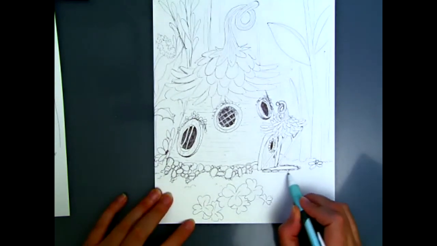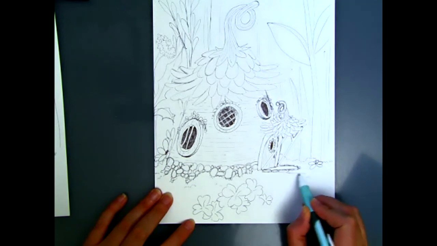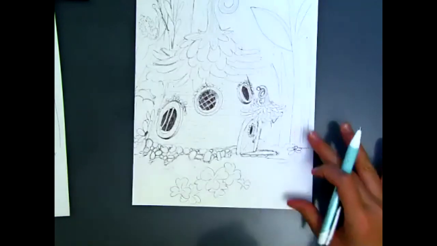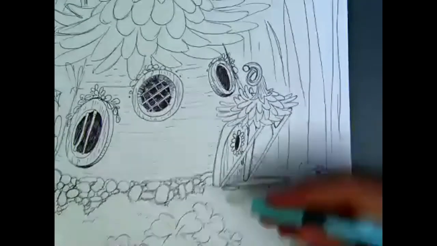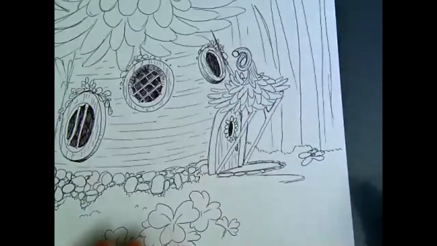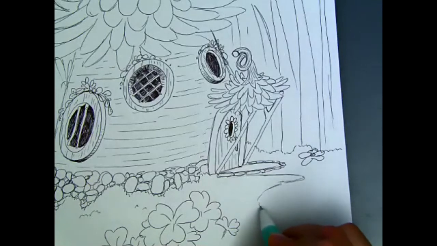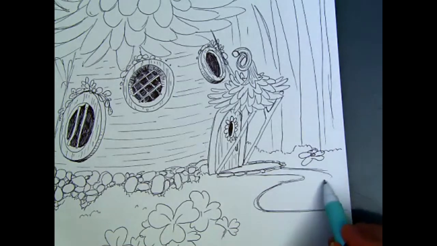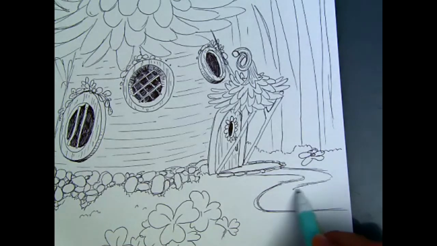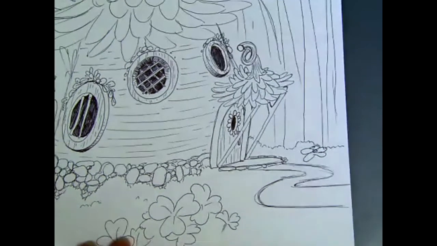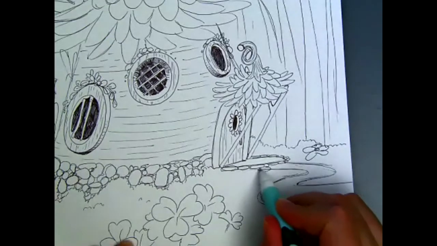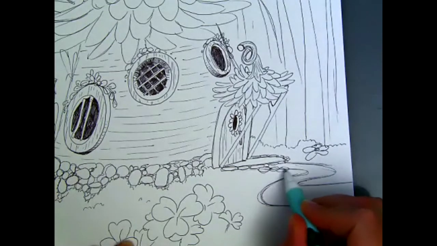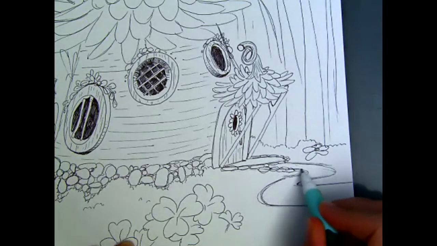If you want to draw a little pathway, be sure you keep the curves very, very squished, very, very flat. If we do it up and down, it'll look more like a waterfall or like it's on a hill. If you want it to be fairly on flat ground, we have to keep these curves very, very short, very smushed. We'll put some more stones along the edge here.